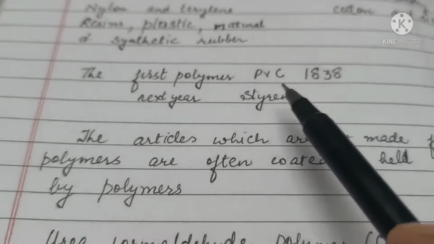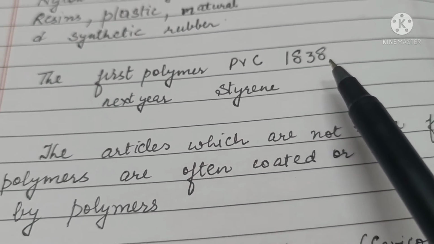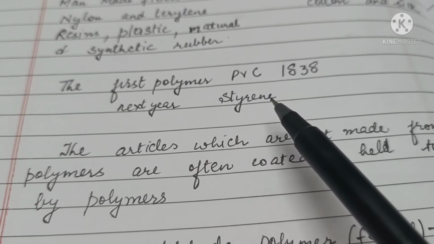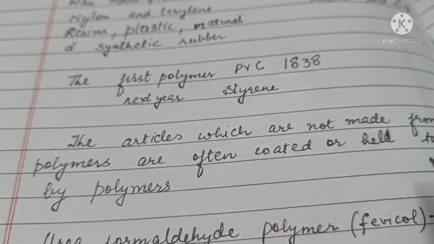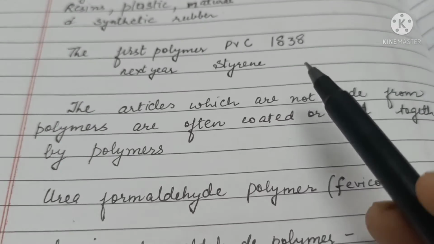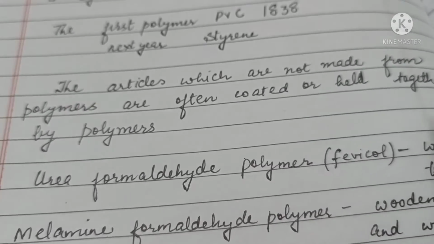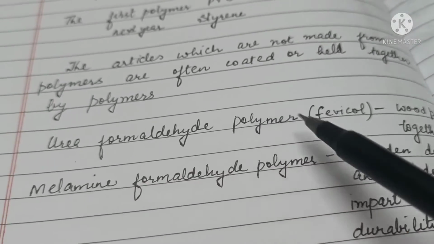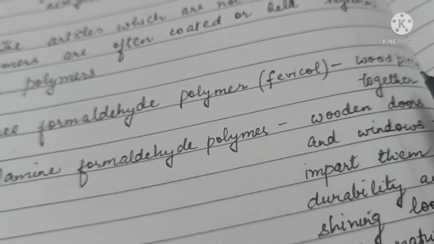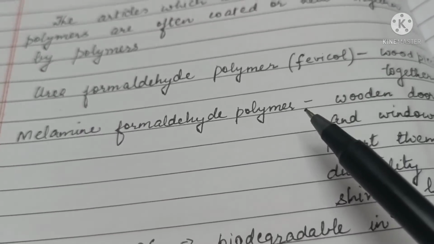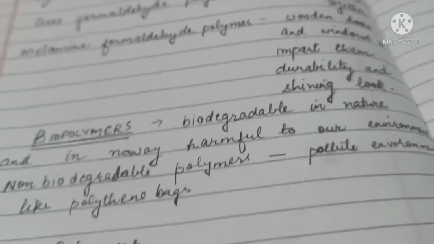The first polymer, polyvinyl chloride (PVC), was synthesized in 1838, and the next year styrene was synthesized. Since then, the scientists have not looked back, and apart from polymers, the articles which are not made from polymers will be coated with or held together by polymers. For example, urea formaldehyde polymer Fevicol is used to bind wood pieces together. Melamine formaldehyde polymer is used on wooden doors and windows to impart them durability and shining look.